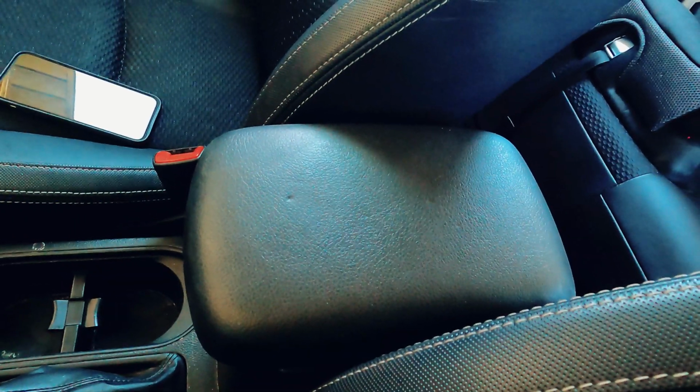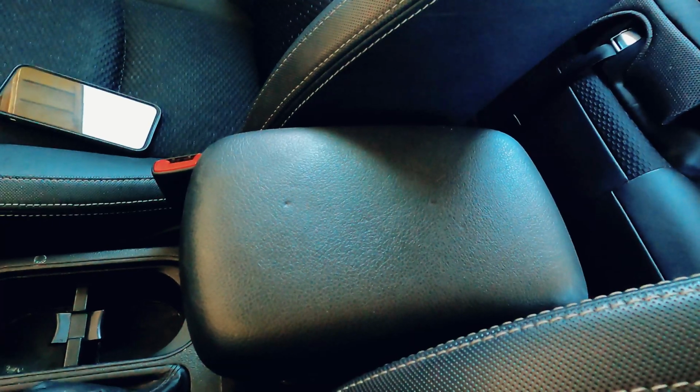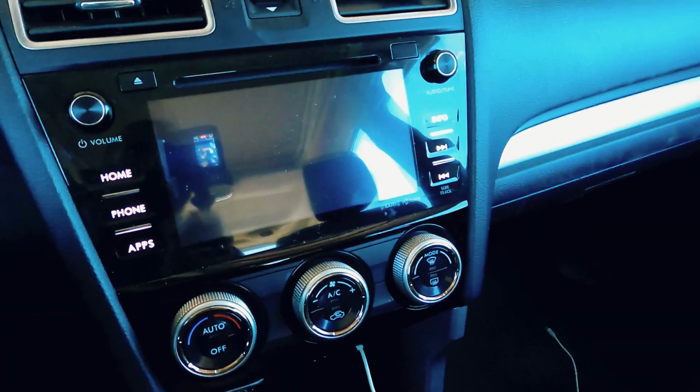Okay, after you have your dump drive with your image file on it and the pictures that you chose, open up your middle console. You'll see your USB plugins there. Choose whichever one, doesn't matter. All right, plug that in. Go to vehicle and auxiliary.